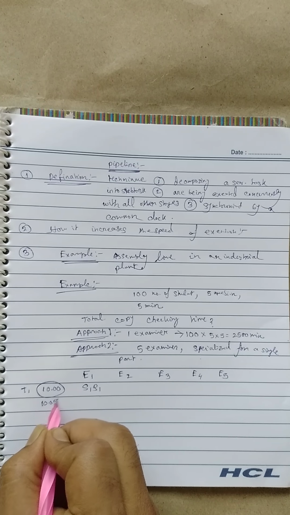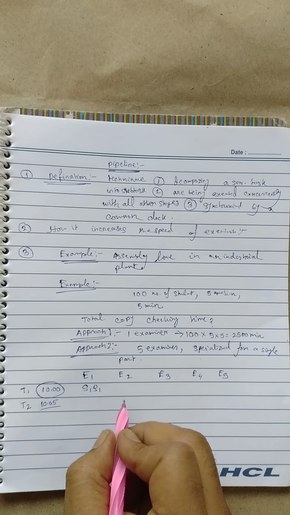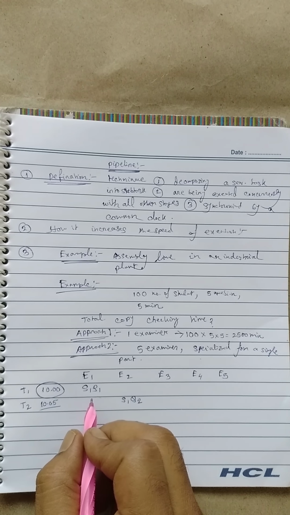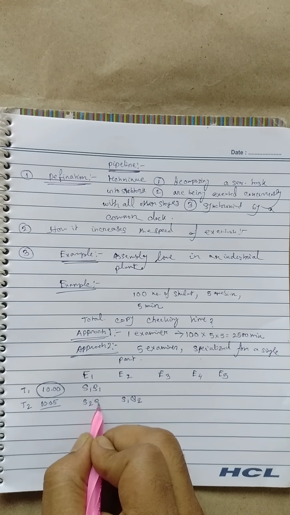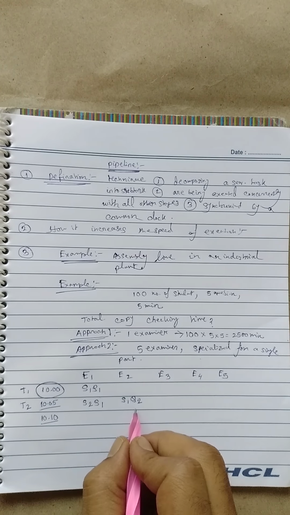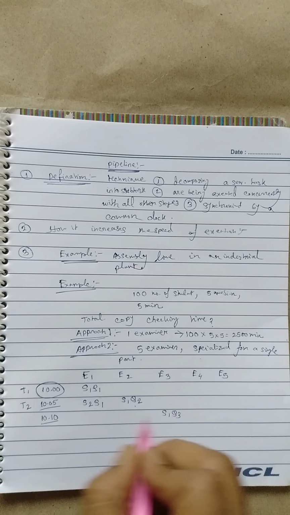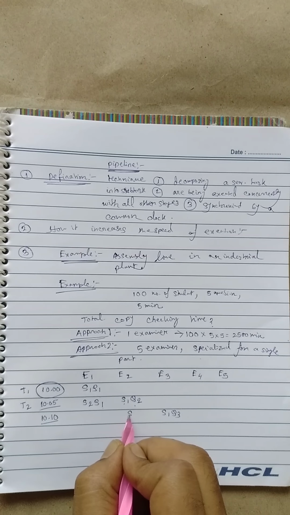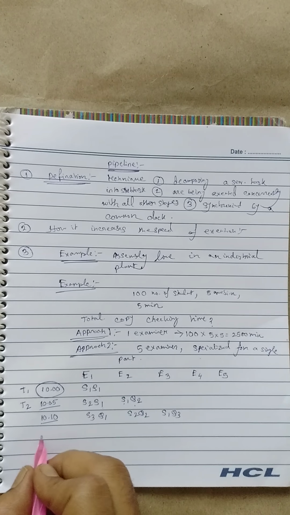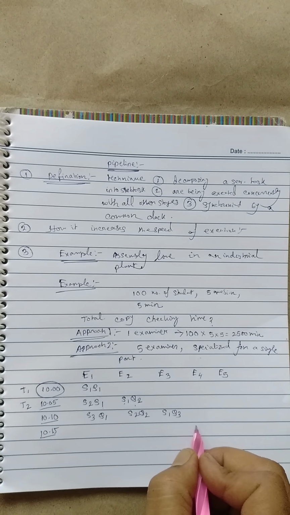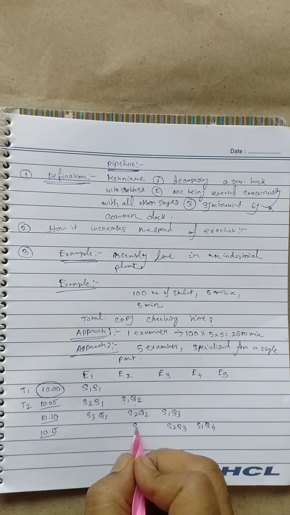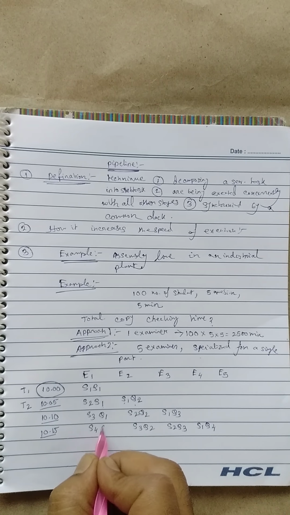At 10:05, employee 2 will check question 2 of student 1. At that time, employee 1 will check question 1 of student 2. At 10:10, this will transfer to this one. This will come to S2, Q2. Here is your S3, Q1. At 10:15, in a similar process, S1, Q4, S2, Q3, S3, Q2, S4, Q1.